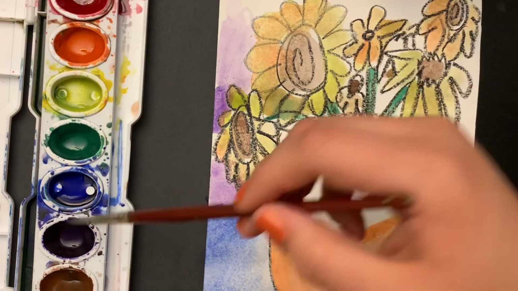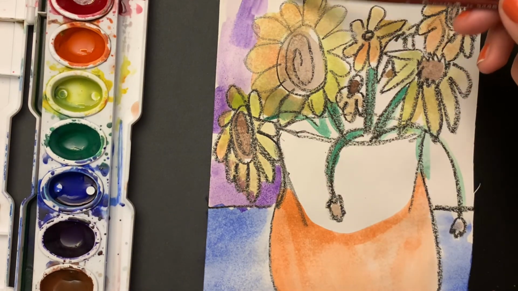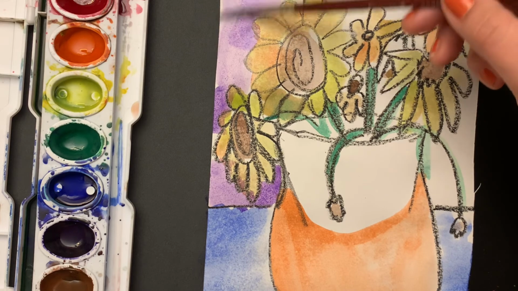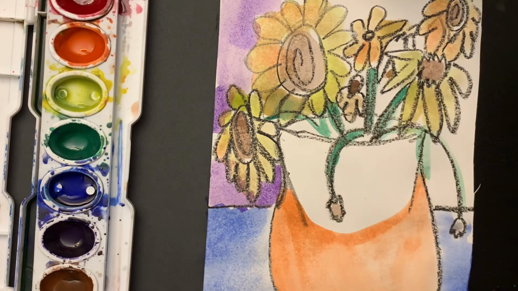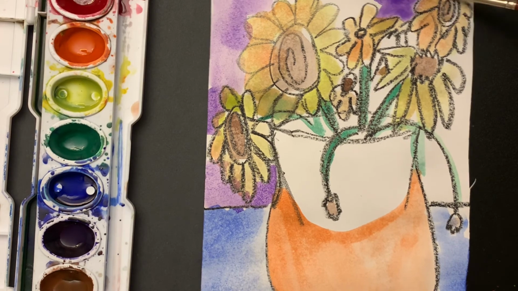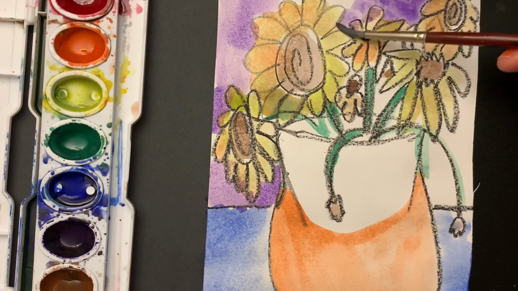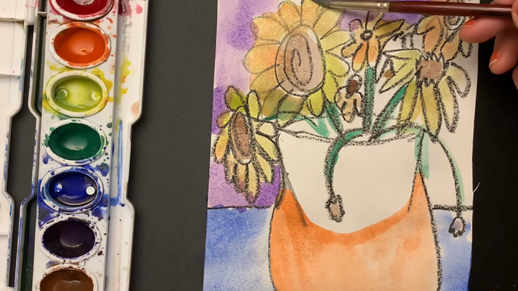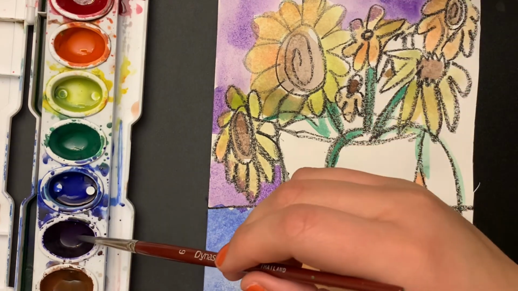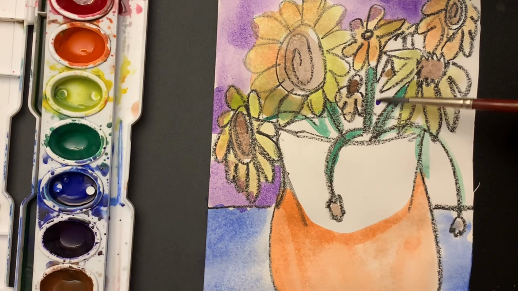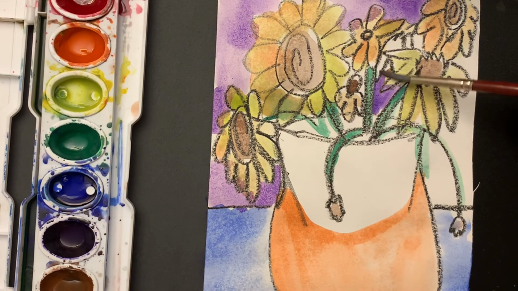I'm going to try to be really careful. My flowers are dry now. So I'm going to try to be really careful to work around them. Remember, you don't want your paint to be too watery.